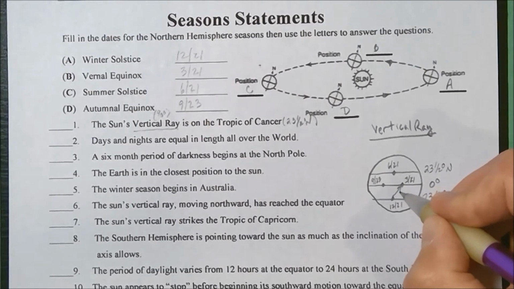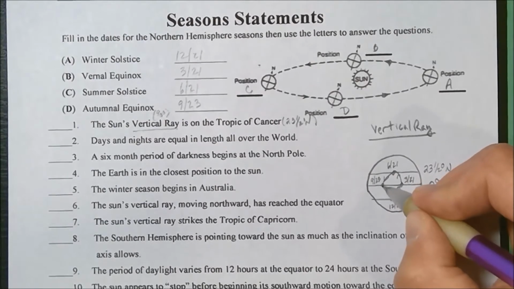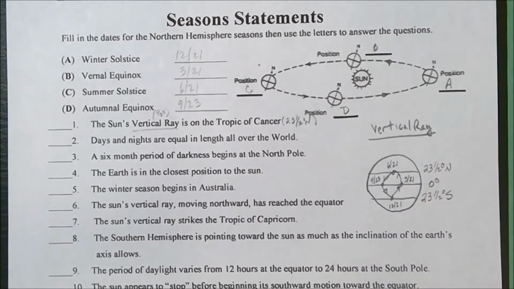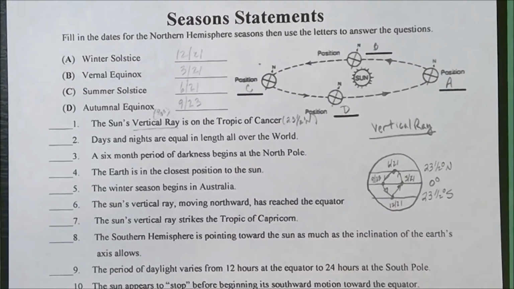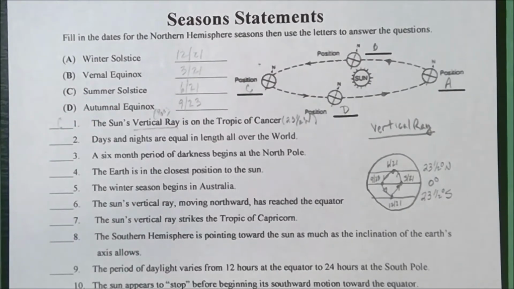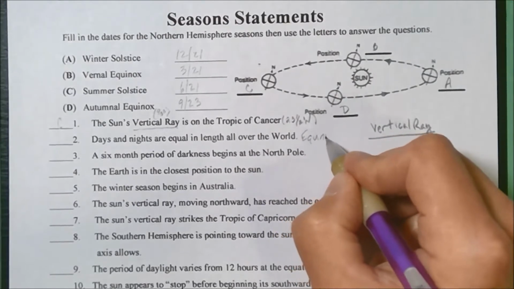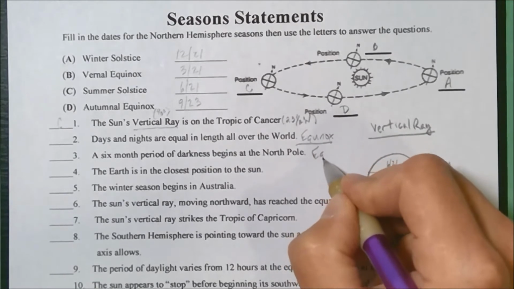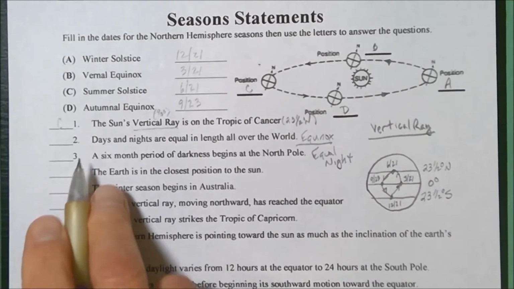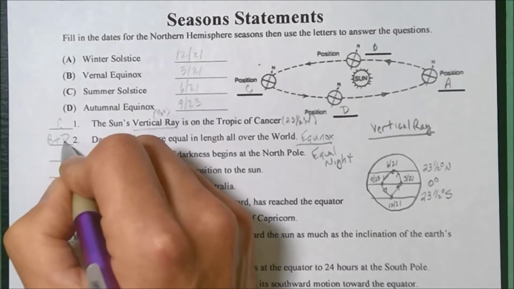So I'm going to just draw an arrow. For 6 months, the vertical ray moves north, and then for 6 months, the vertical ray appears to be moving south. So the vertical ray on the Tropic of Cancer is summer, and summer from this list would be C. Days and nights are equal. Okay, the word equinox means equal night. So this is going to be 2 of these. Equal night has to be the equinoxes, which is B and D.